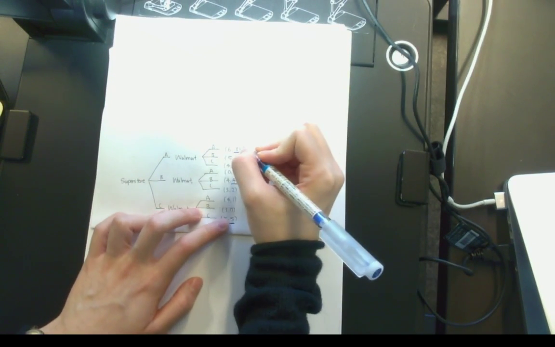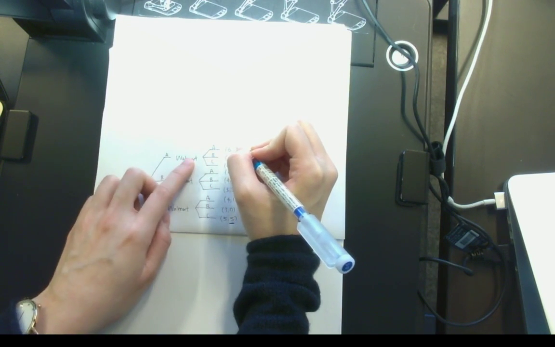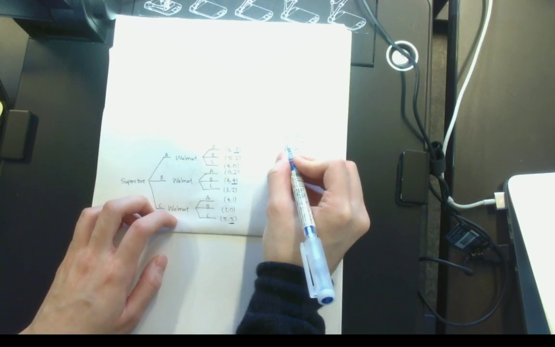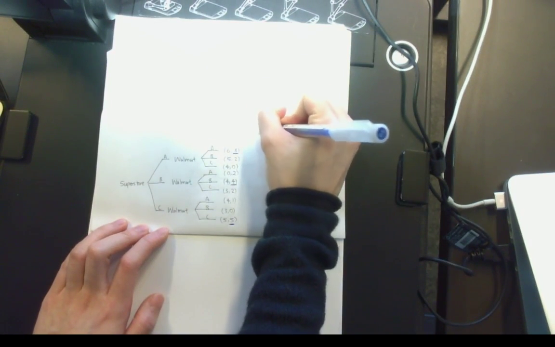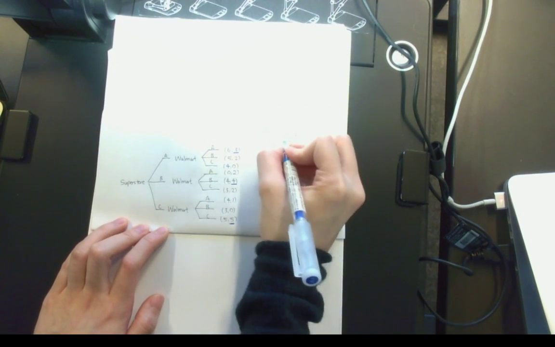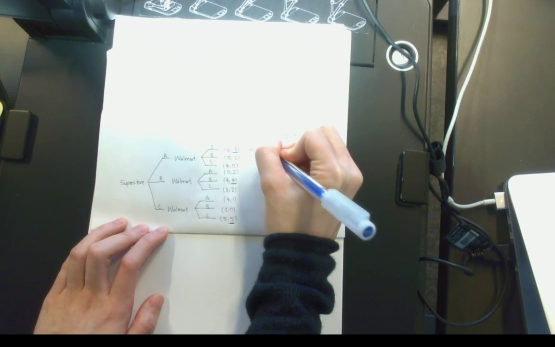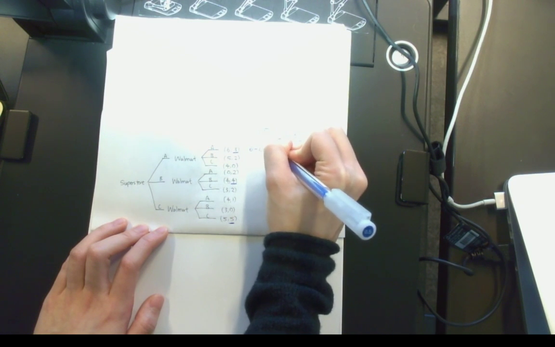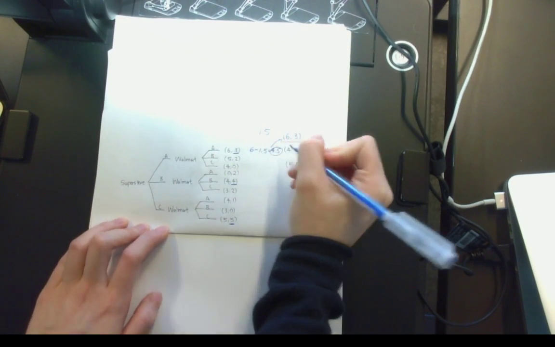So Superstore would want to stick with plan A, right? Because it gives the highest payoff. But then if Superstore needs to pay 1.5 to do that, Superstore isn't earning 6. So Superstore would be earning 6 minus 1.5. So it will give a payoff of 4.5 really.